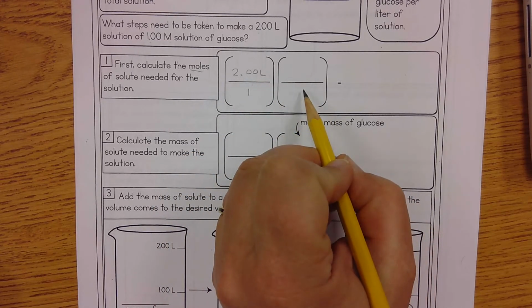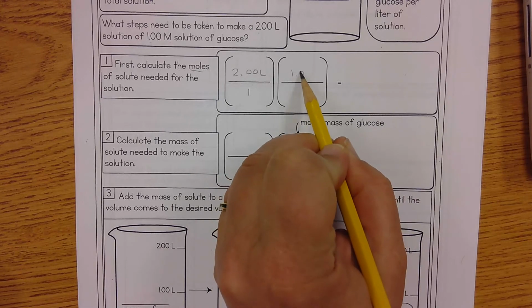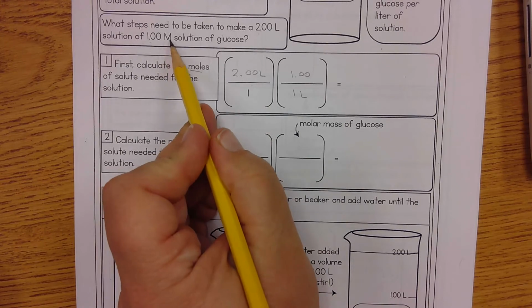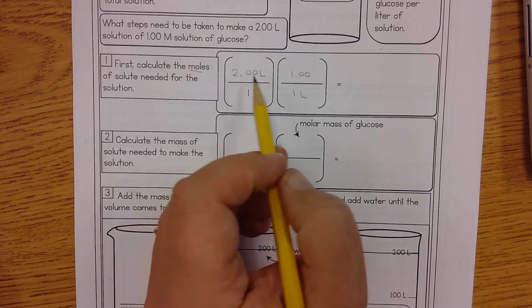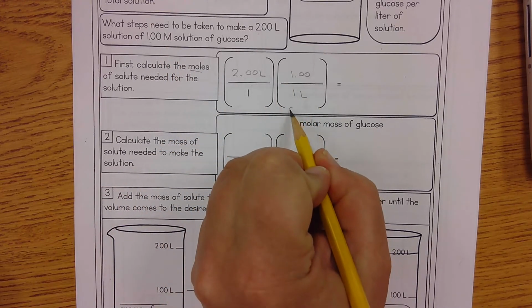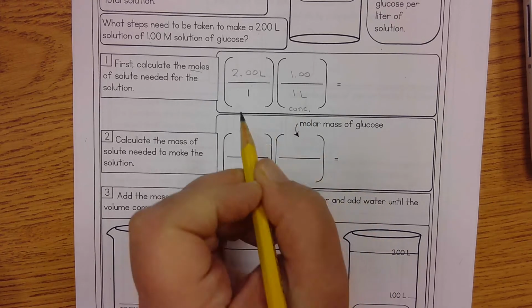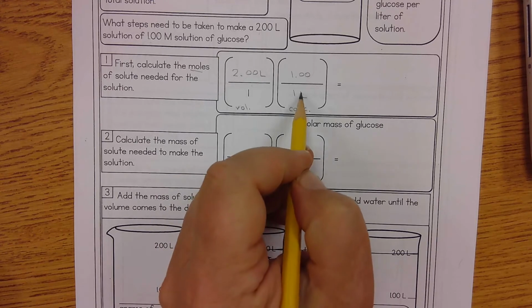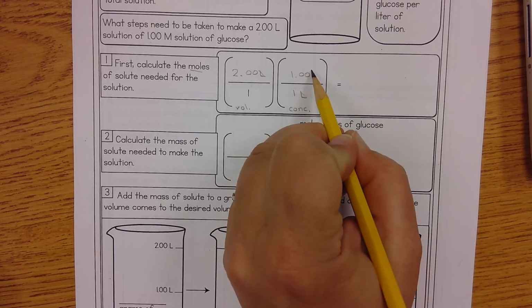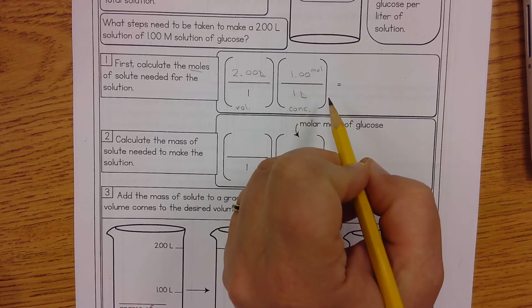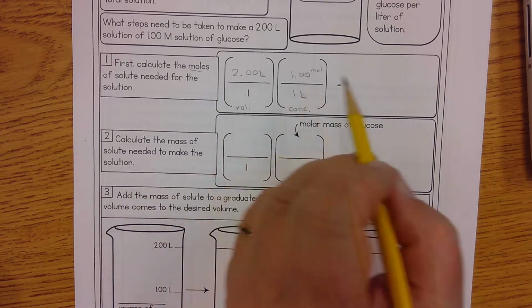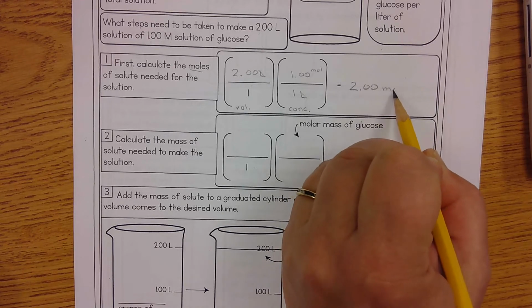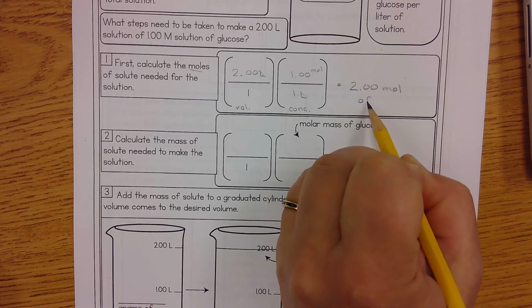And then our concentration is 1 mole in 1 liter, right? 1 mole per liter, that's what molarity means. So this is our concentration. We'll label these. This is our volume. The liters cancel, right? This is moles, right in my units here. And then 2 times 1 is 2 moles. So we need 2 moles of glucose.